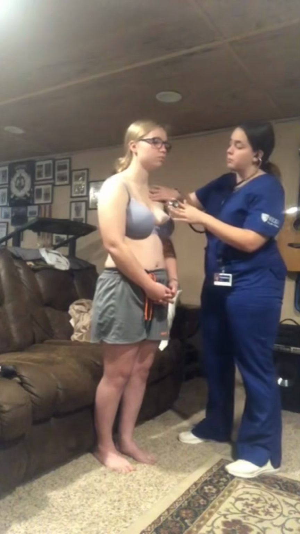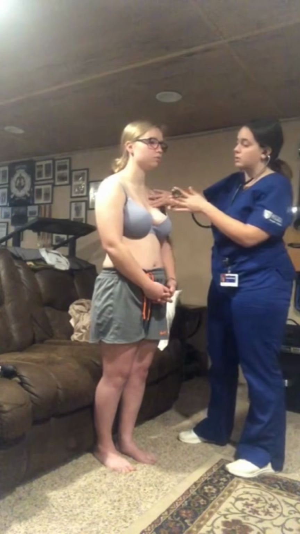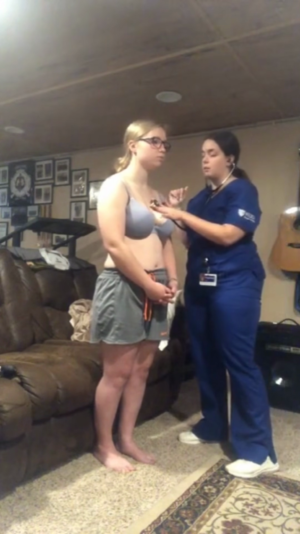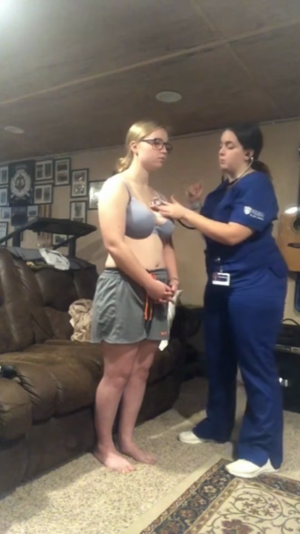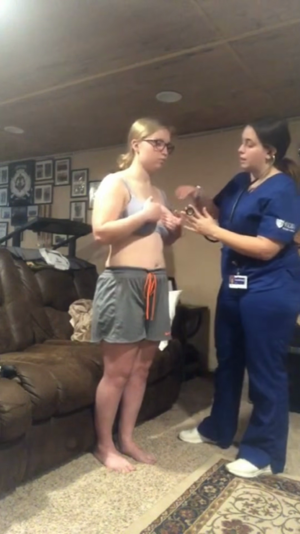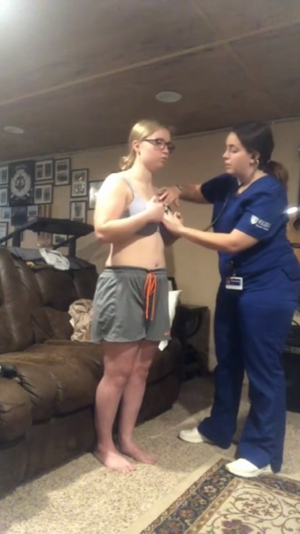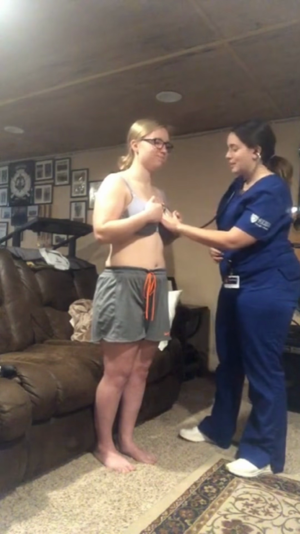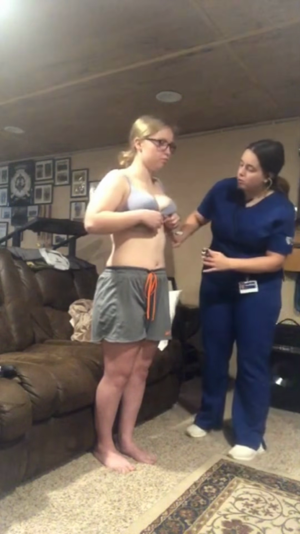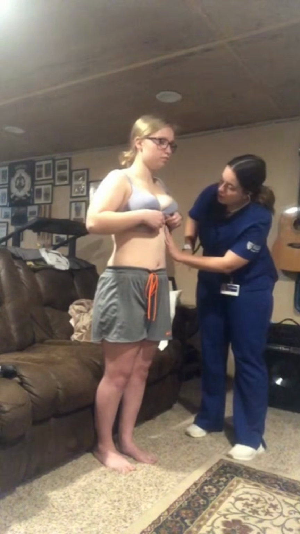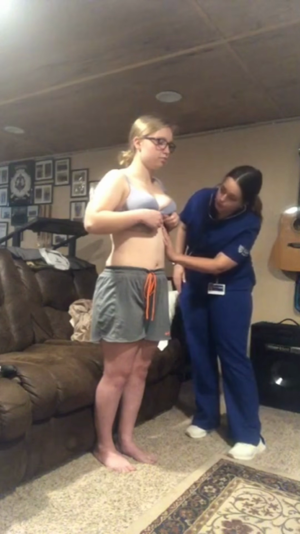I'm going to move down to Erb's point, which is third intercostal on the left side. And I'm going to move down to the fourth, which is the tricuspid, on the fourth intercostal left side, sternal border. Okay, and if you can adjust up, we'll go to the mitral, which is fifth intercostal, midclavicular.